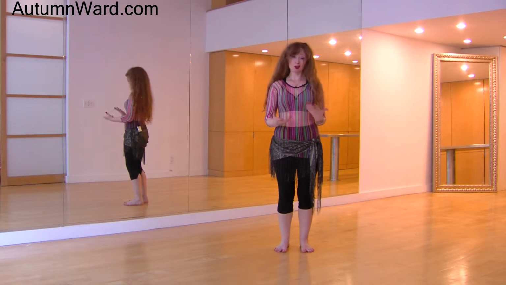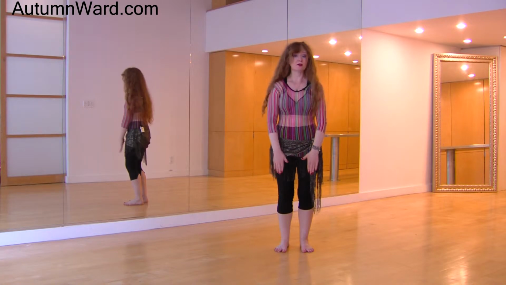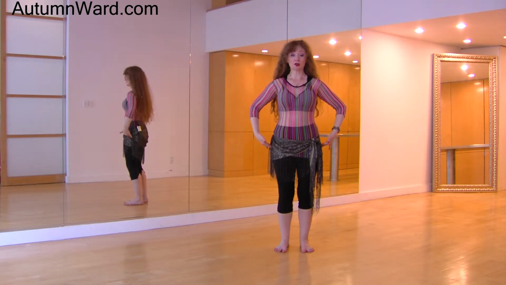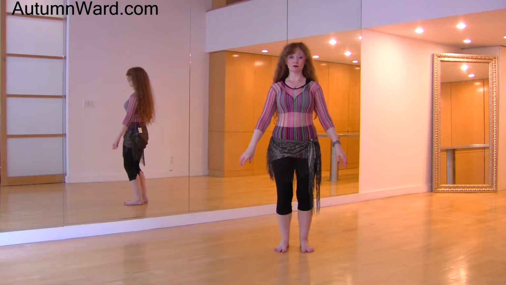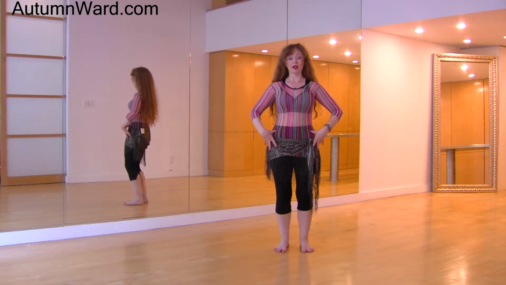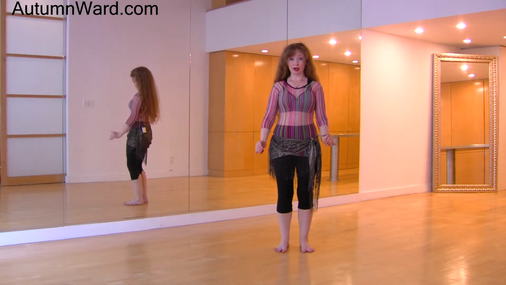Hips are neutral in terms of rotation. The fronts of the legs and the sternum are all oriented in the same direction. Your pelvis is neutral, so it is parallel to the floor, not tucked in, not pooched out, right in the middle. And the pelvis anchors you down.